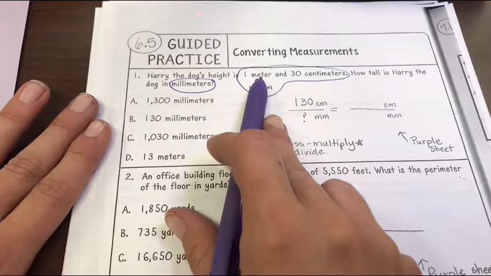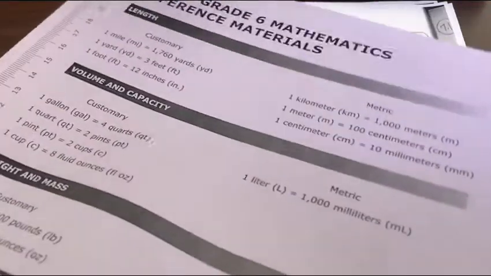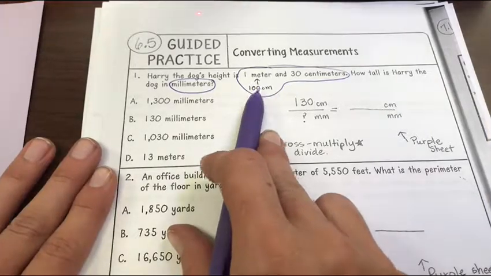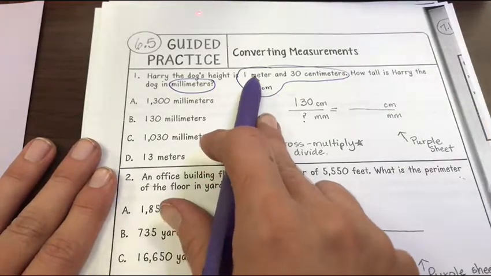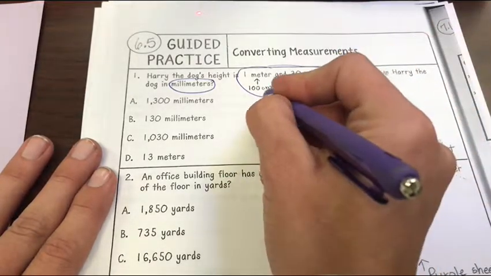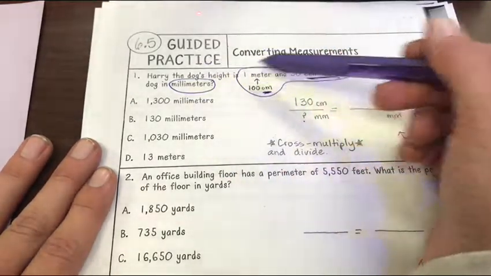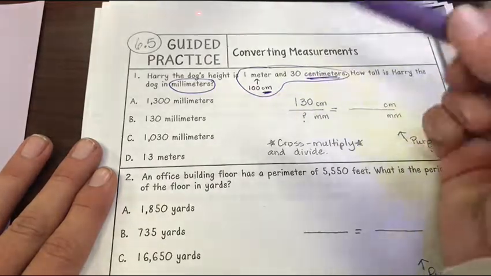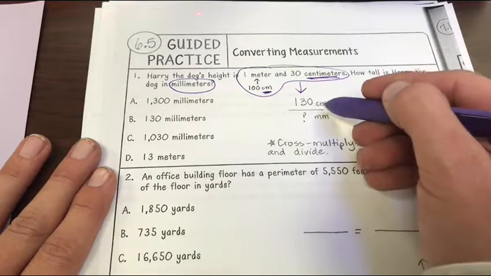So 1 meter, I looked on my purple sheet that I gave you, and it is 100 centimeters in 1 meter. And then I had these extra centimeters. So I have centimeters and centimeters now. So if Harry's dog is 100 centimeters and another 30 centimeters, that's a total of 130 centimeters.